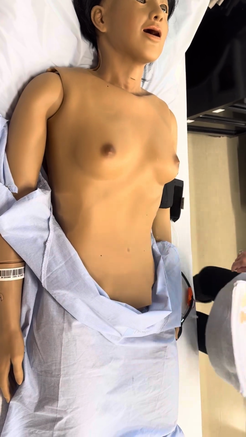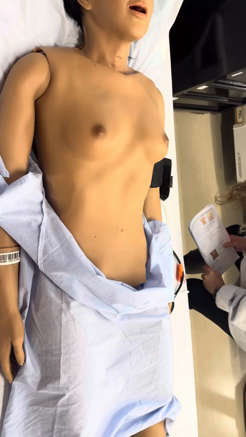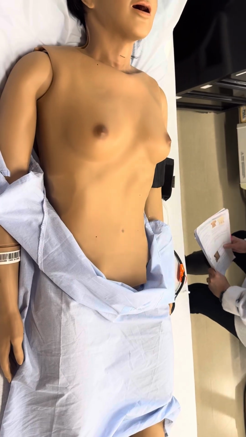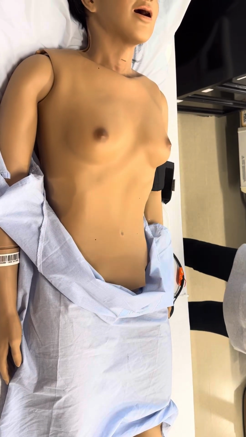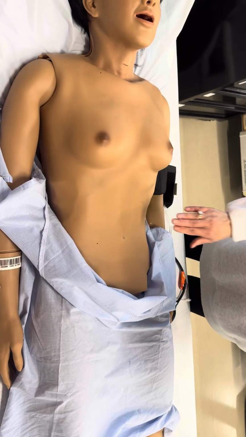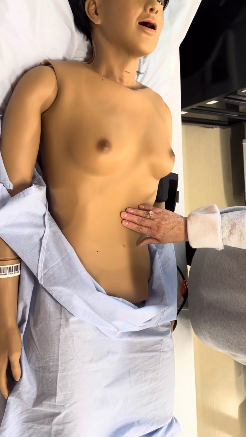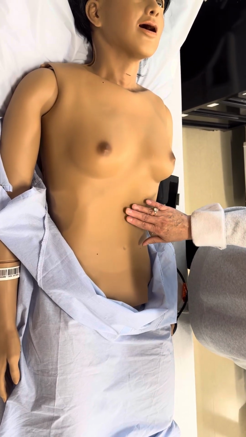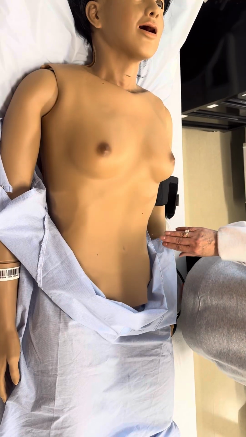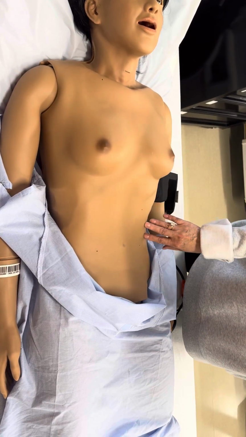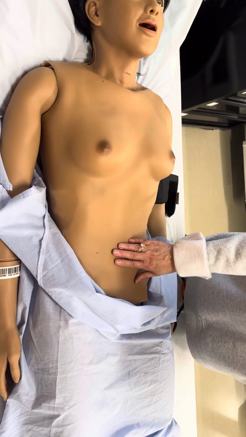Then we're going to get down on this level and look for any peristalsis or abnormal pulsations. Then we're going to look for our aortic pulsation. If we see the aortic pulsation, then we're not going to palpate it. We're going to look at the shape and contour of the abdomen. It should be flat, and that means they have appropriate weight and muscle tone.